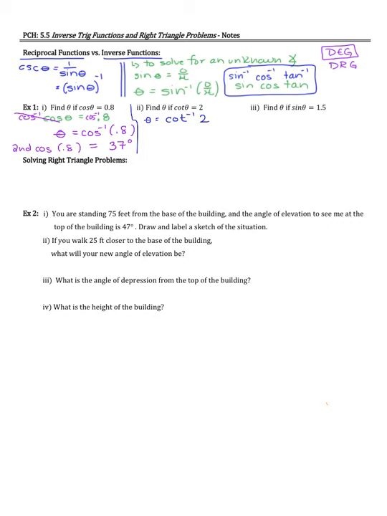When you have a triangle, so here's my theta, here's the opposite, the hypotenuse, the adjacent. We know that cotangent is the adjacent over the opposite, whereas tangent is opposite over adjacent.